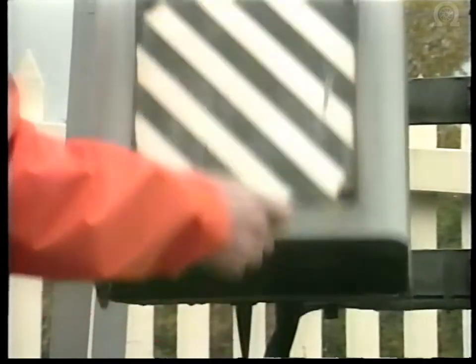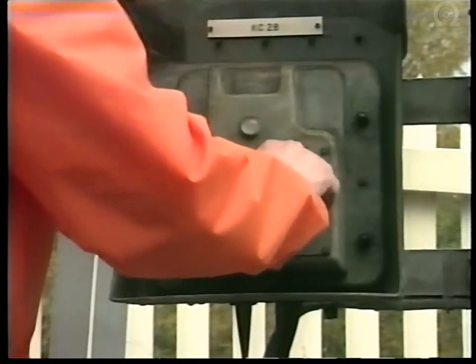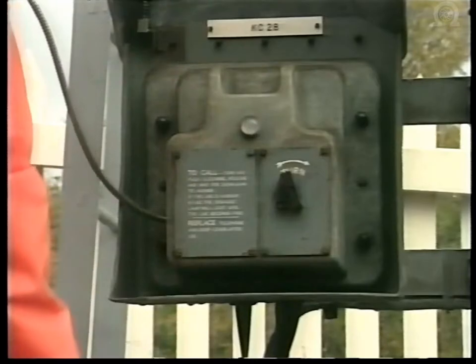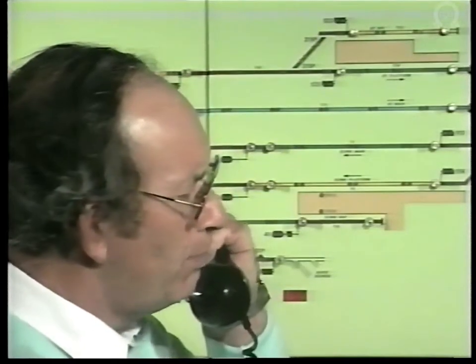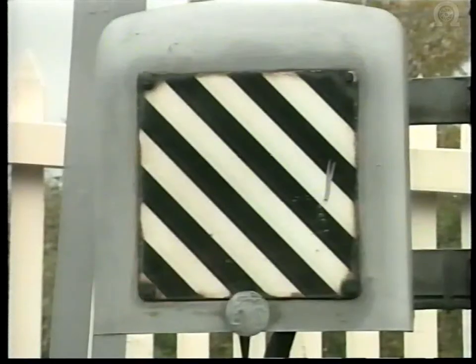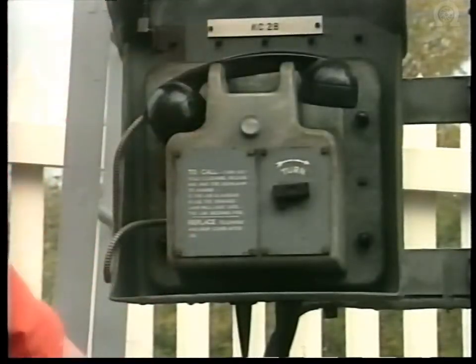On arrival at site, you will need to contact the site tester back at the panel or signal box. The signal post telephone will communicate back to the controlling signal box or panel and is identified by the black and white diagonal stripes. By opening the telephone, you will access the instructions for its use.